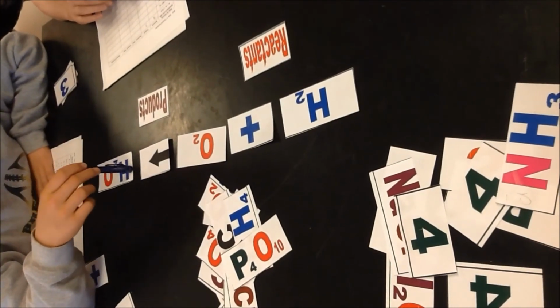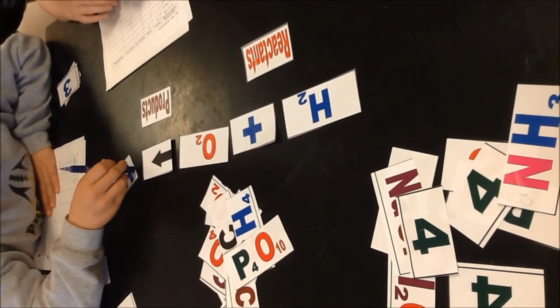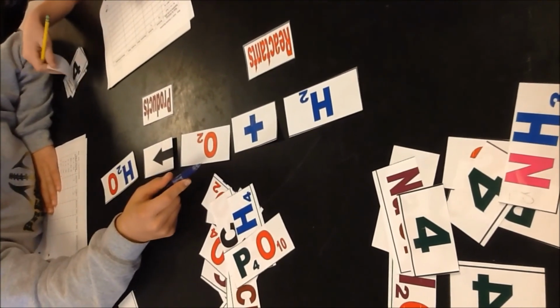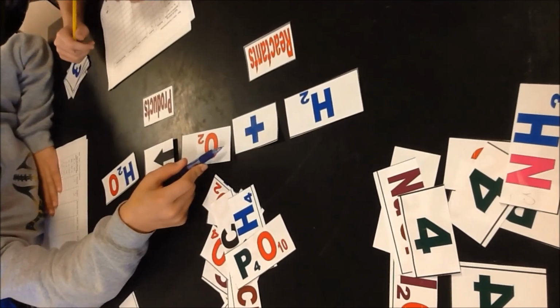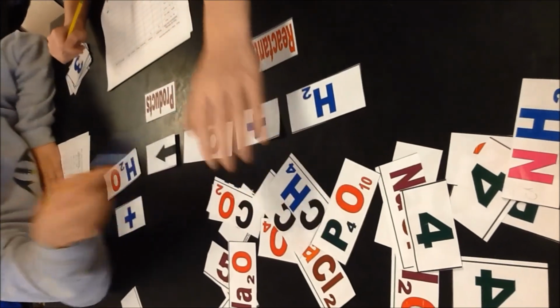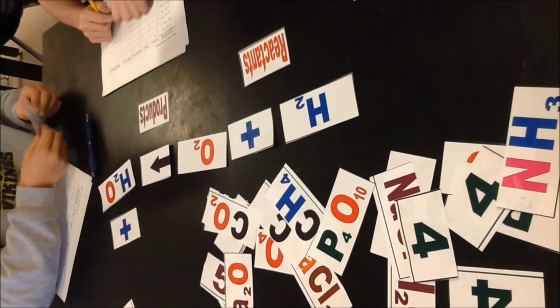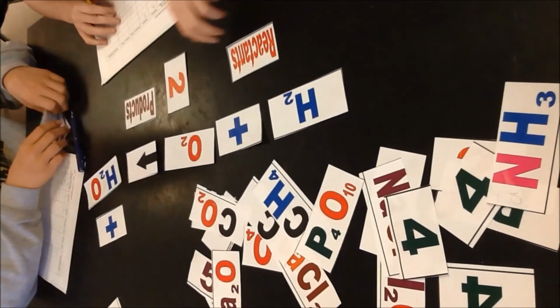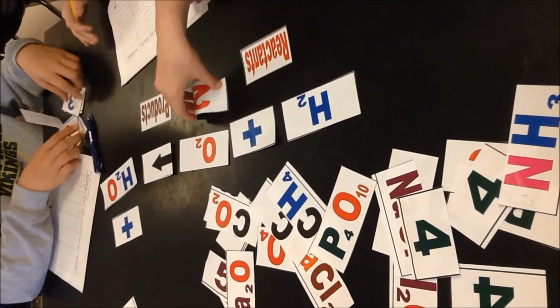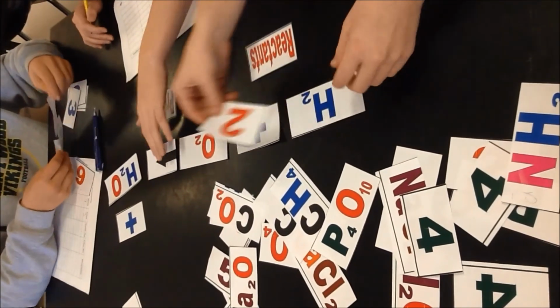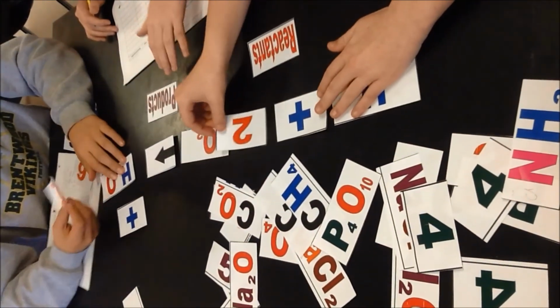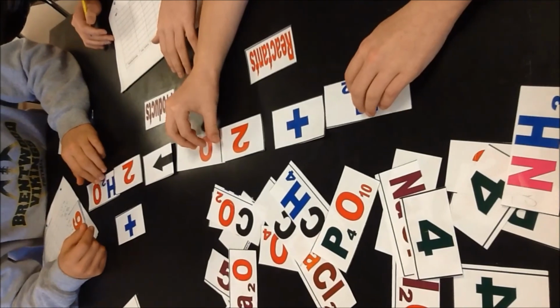So put a 2 here, and 2 here, and 2 there. We'll place them there and then see if that works. Where are we putting the 2? Right here? We need another 2.